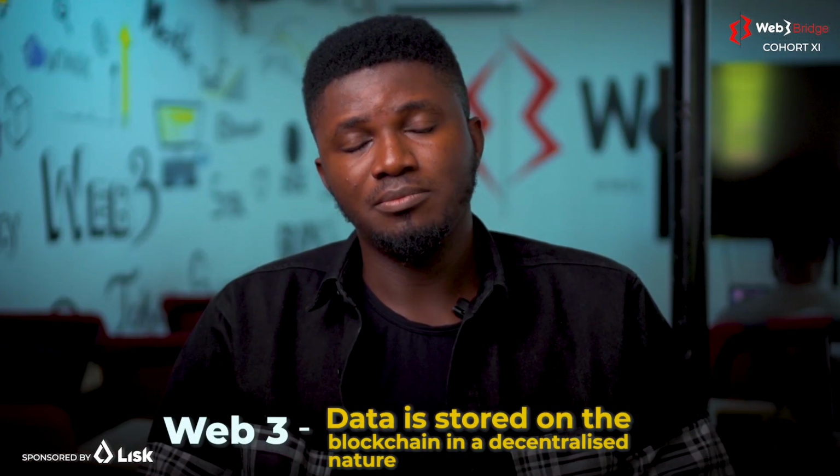On Web3, data is being stored on the blockchain in a decentralized nature, and we make use of smart contracts on the Ethereum blockchain to store data. So basically, these are the core areas in which Web2 differs from Web3.